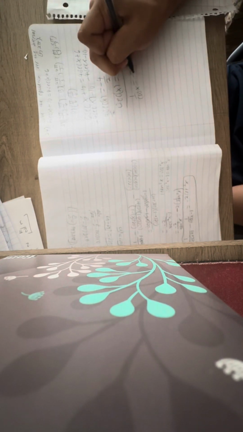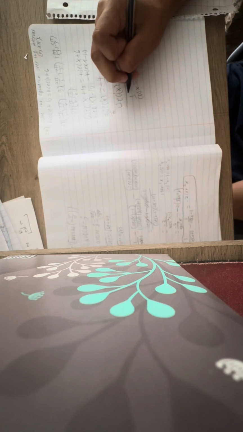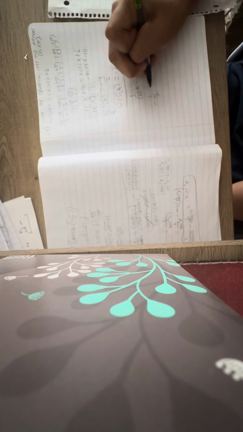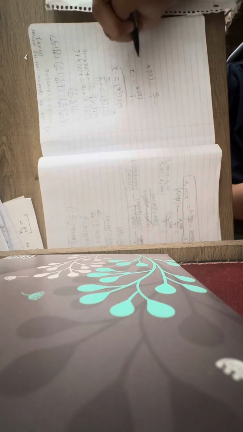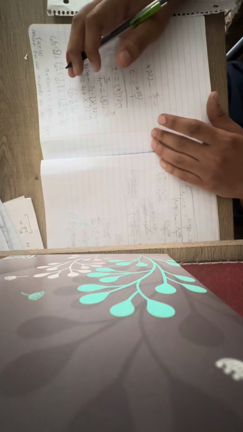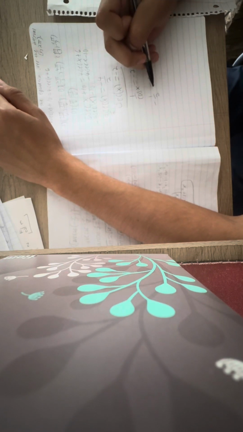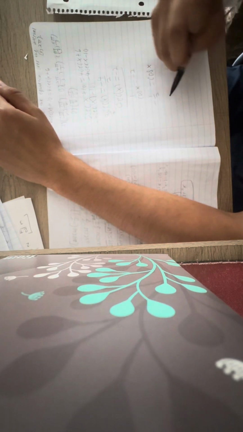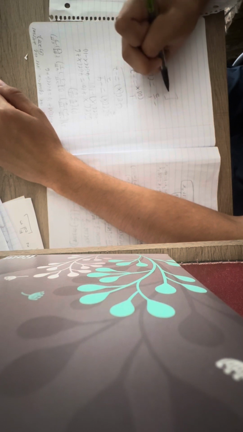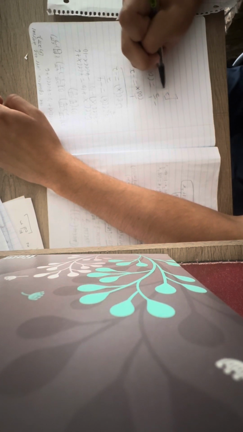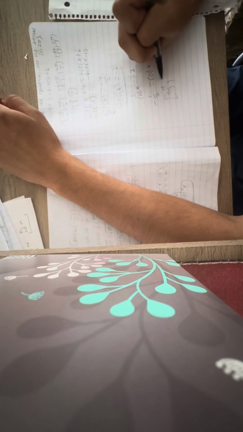Then if we flip it around, we get negative 1 over 2, equal to cosine x. So then we use a unit circle to find our values. So what is negative 1/2 on a unit circle for cosine? The values of negative 1/2 for cosine x are 2 pi over 3 and 4 pi over 3.